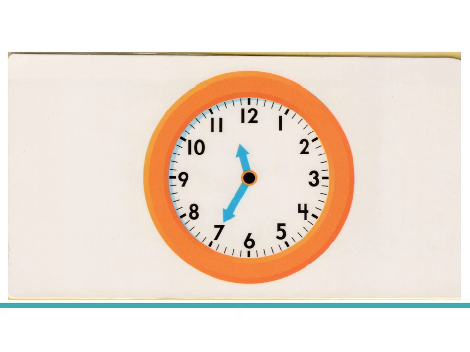This one, we can see that the shorthand is in between the 11 and the 12, so it's 11 o'clock. Oh, and we're on that 7 again. We just did that one, so we know that that is 35, so it's 11:35.